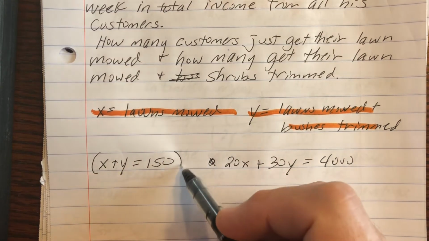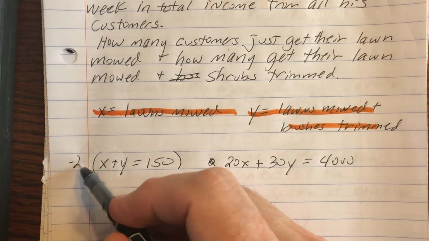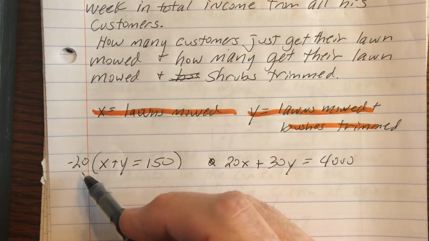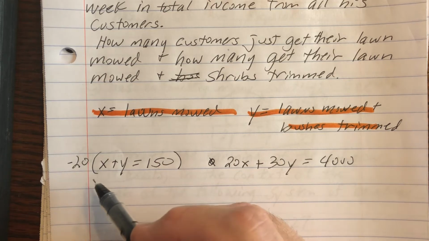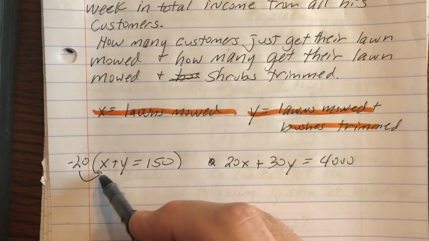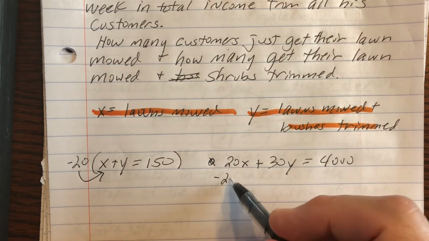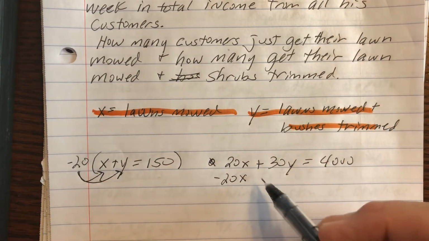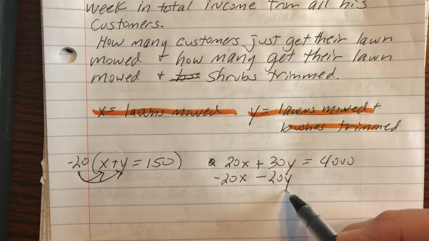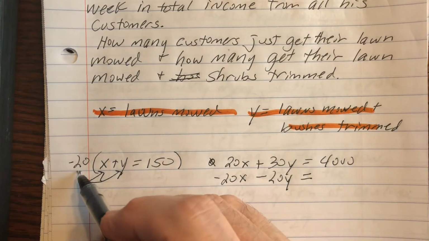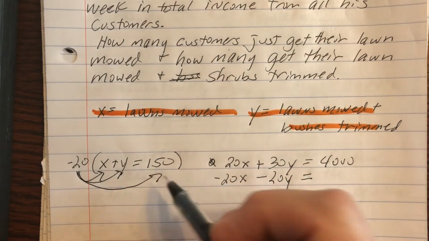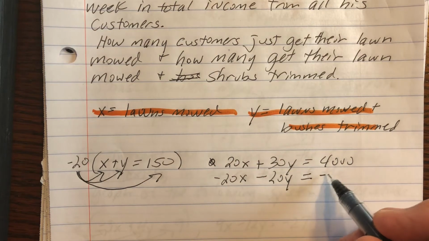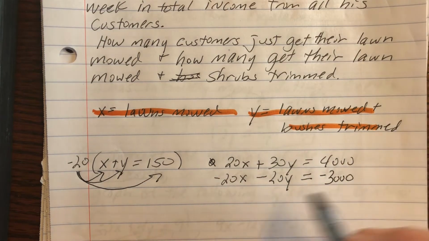So it's going to look like this. I'm going to put parentheses around the whole equation. I'm going to put a negative 20 on the outside of the parentheses. Then I'm going to show you with arrows, just like I did in class. I'm going to take negative 20 times x. That's going to give me my negative 20x. Then I'm going to take negative 20 times the y, and that's going to give me my negative 20y. I'm going to write my equal sign. And then I'm going to take negative 20 times the 150, and that's going to give me negative 3,000.